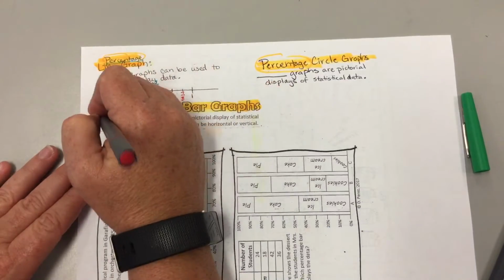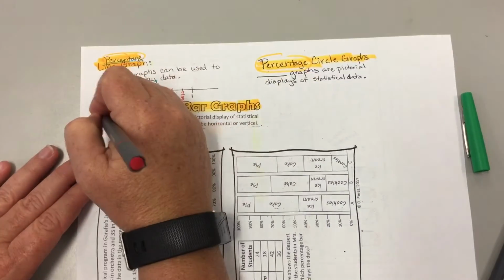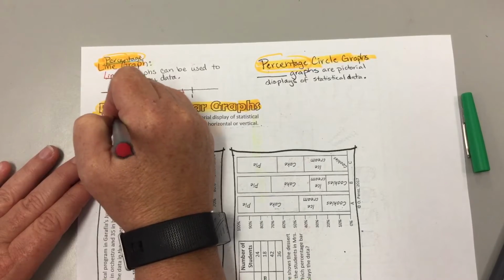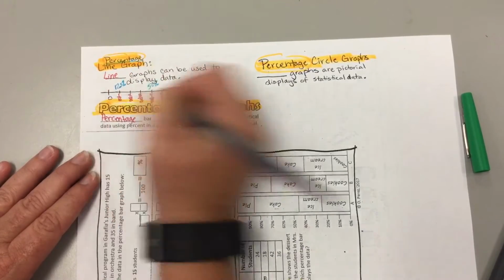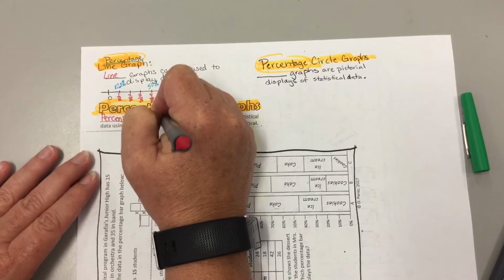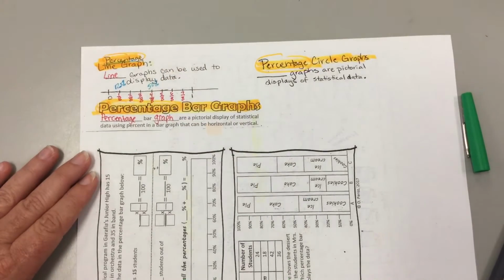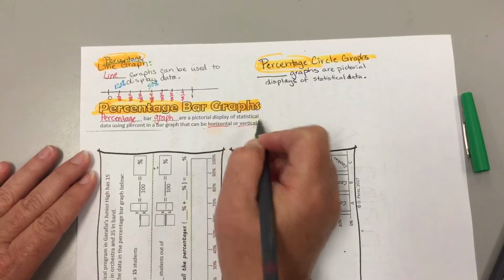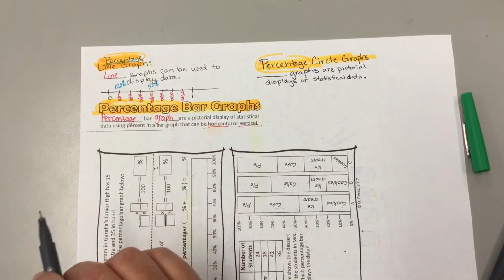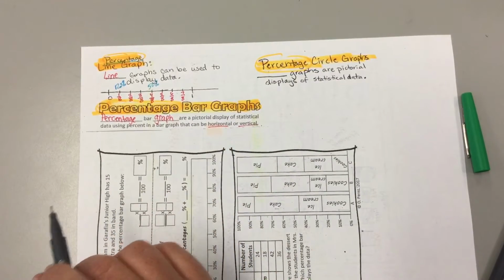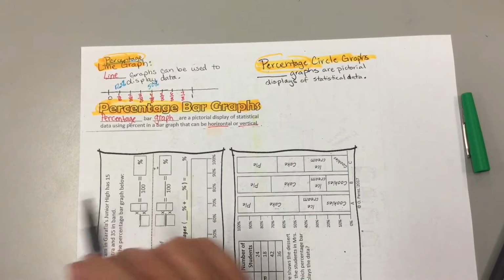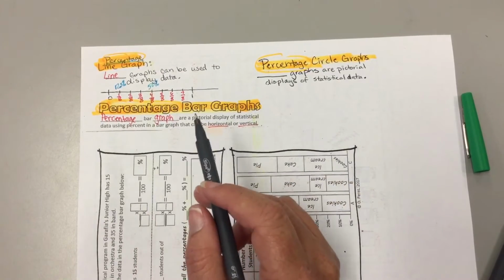All right. A percentage bar graph. Percentage bar graphs are a pictorial display of statistical data using a percent in a bar graph that can be vertical or horizontal. So vertical being up and down. Remember, Miss Armstrong is vertically challenged, aka I'm short, right? Or horizontal, left and right.